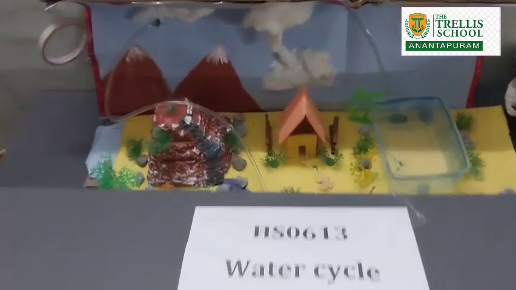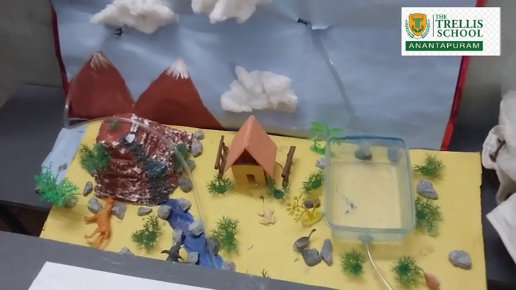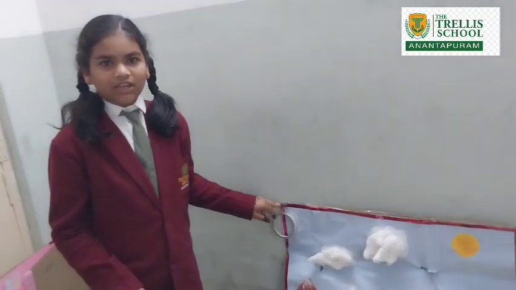Water cycle is known as the hydrological cycle. It is the model used to illustrate the movement and the phase changes of water. The water cycle has 4 processes: evaporation, condensation, precipitation and collection.